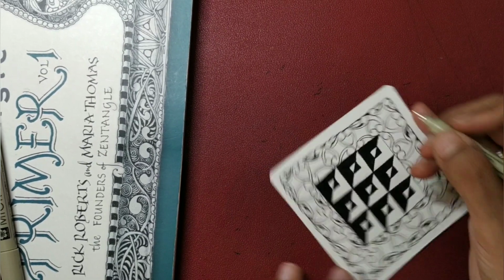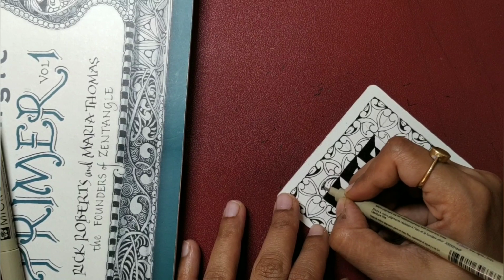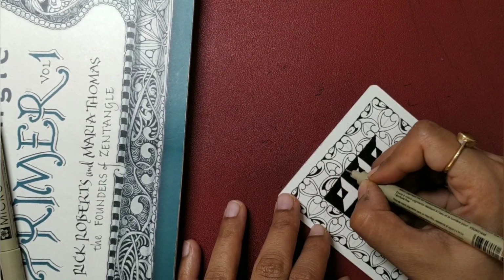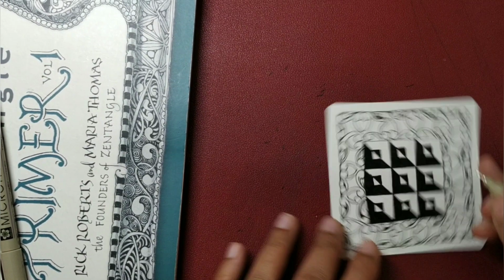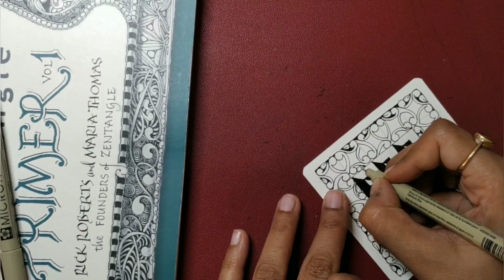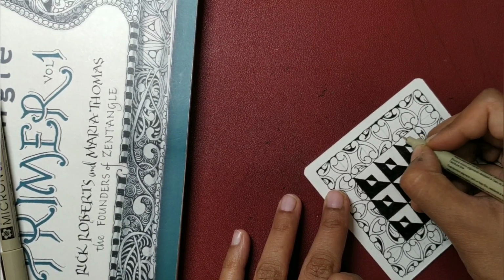Take your time and slowly fill each of these places with a petal shape or tangled flux.